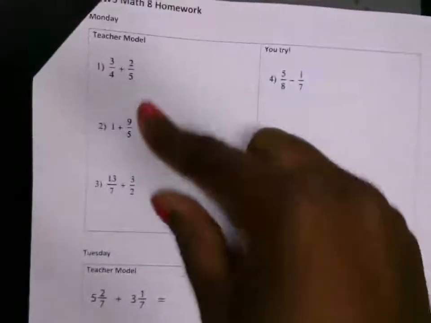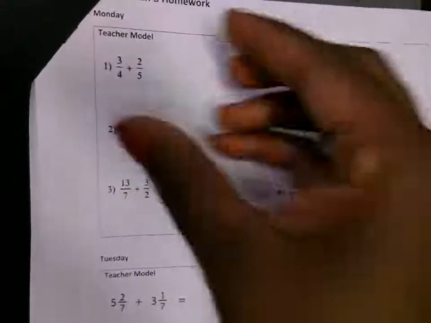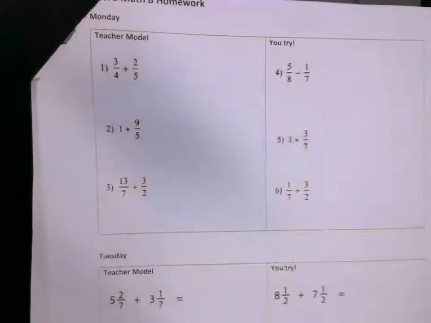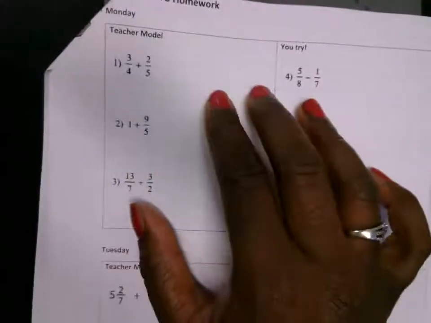Okay. So now Monday's homework is already labeled. Remember, you are responsible for all problems. These are the problems that I'm doing in the video. If you don't watch the video, you still have to do all problems. Any questions, comments, or concerns?